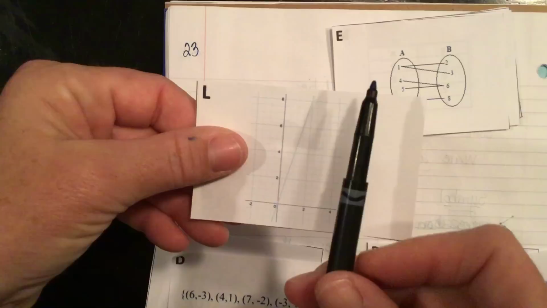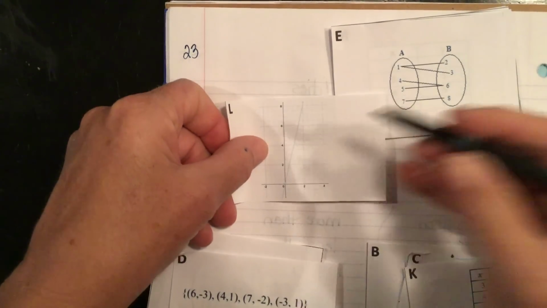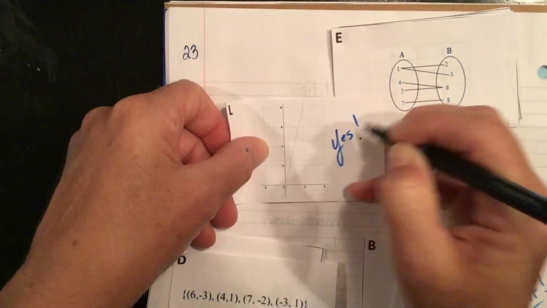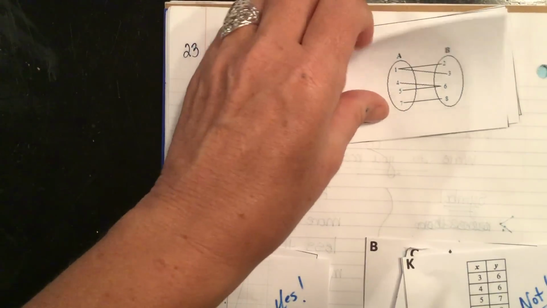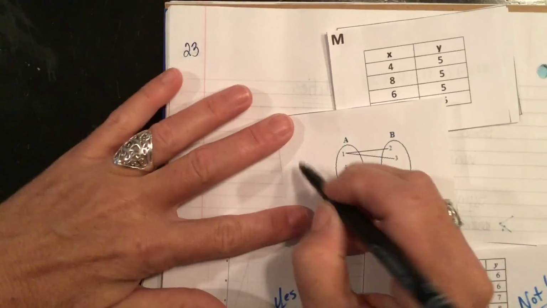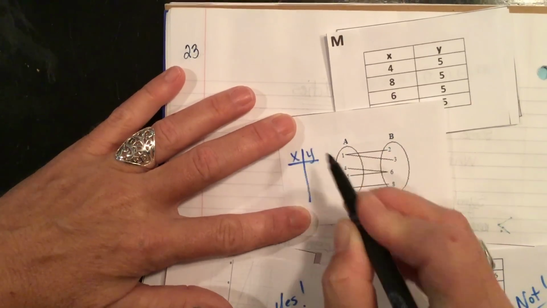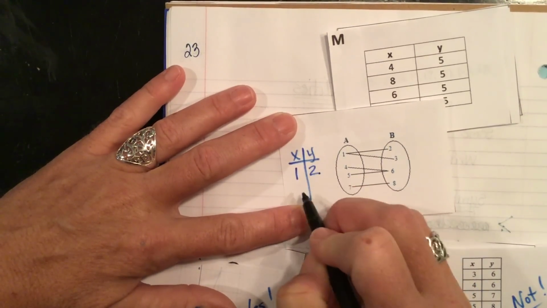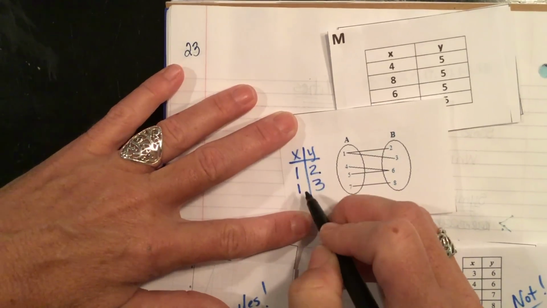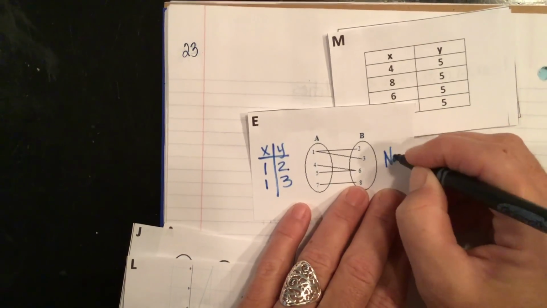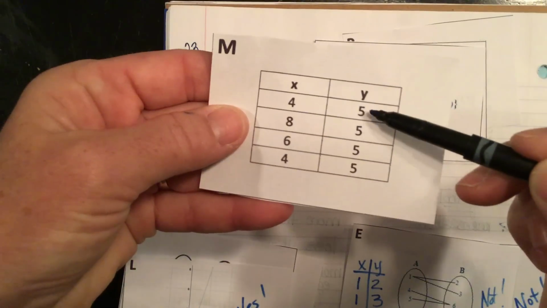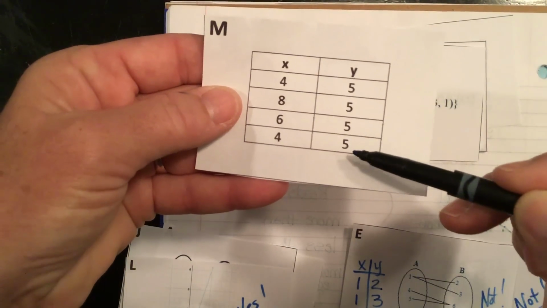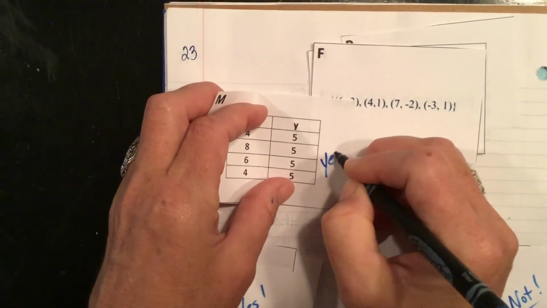All right. Now the key here is anytime you have a straight line, it is a function. Okay? Because I know that it's not going to hit in more than one spot. A map, what did I always say? Put it into a table. If you notice, 1 is associated with 2. 1 is also with 3. Do I have a repeat in my x? So it is not a function. Going to M. Do I have a repeat? Yes, but look, it's the same output. All they did was repeat an ordered pair. So it is still a function.